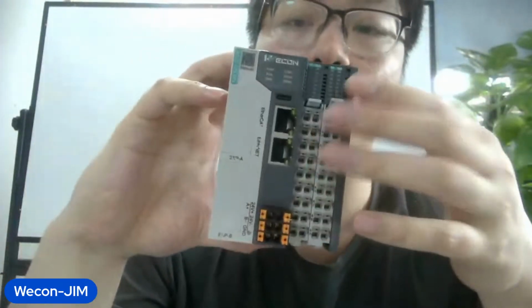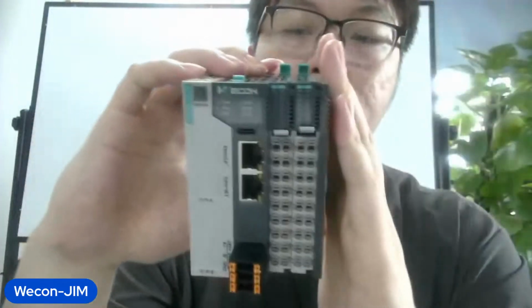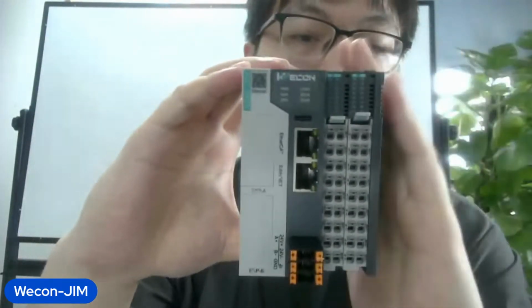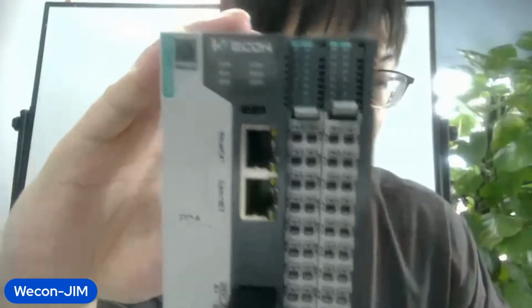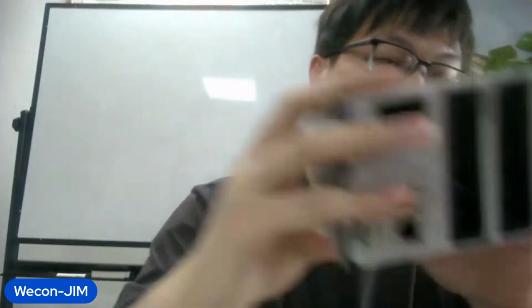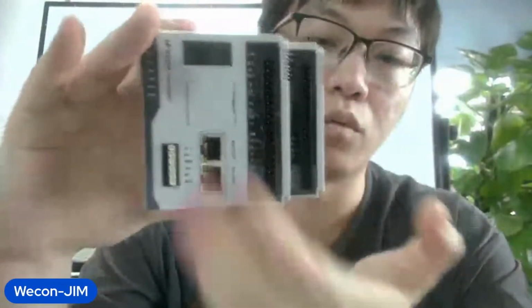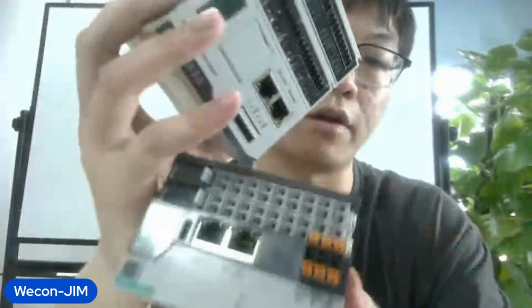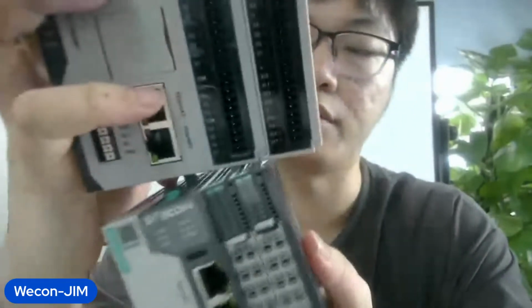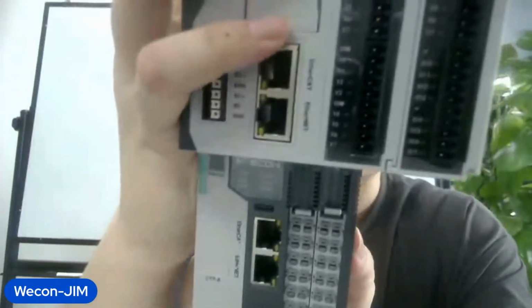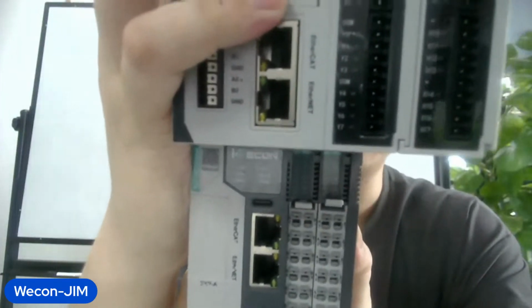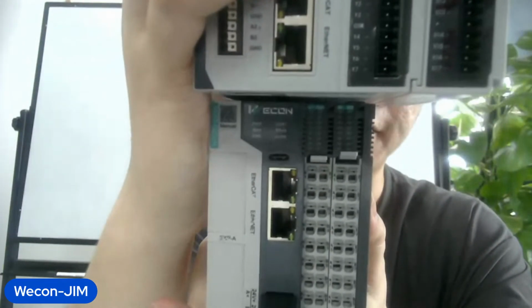So this is the right expansion module, and we can connect up to 32 right expansion modules. You can compare, this is one PLC and one module, and the A500 is one PLC and one module. You can see it is much smaller, almost half the size of the LX6 series PLC.